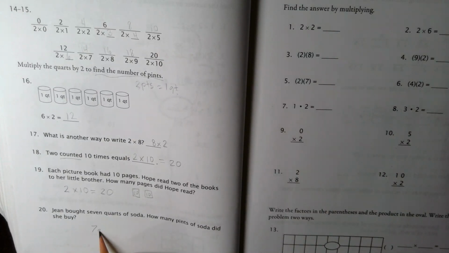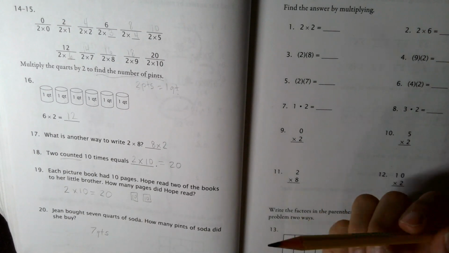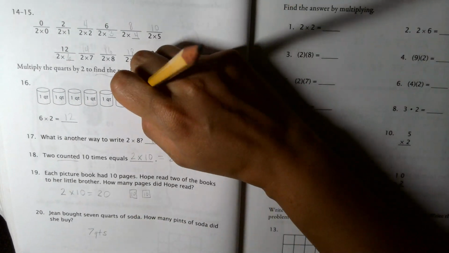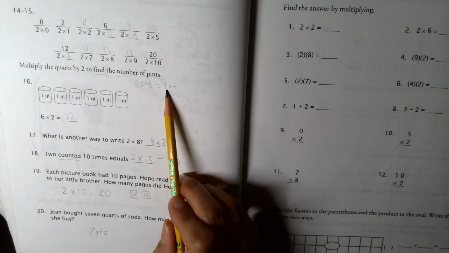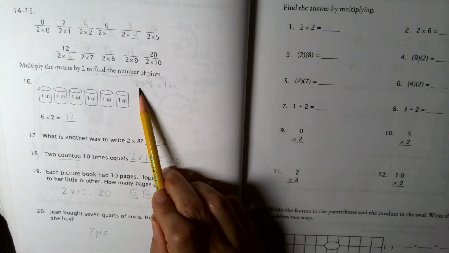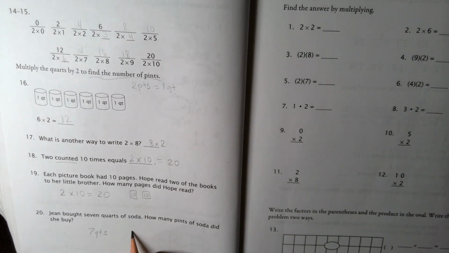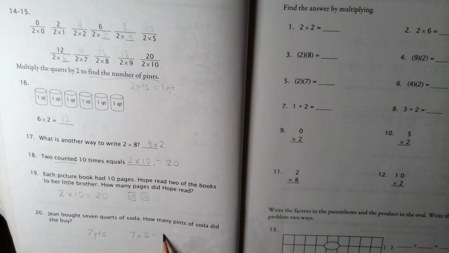Since we know that we have 7 quarts of soda, but we need them in pints, what did we say before? We said 2 pints equal 1 quart. So in order to change these from quarts into pints, with this knowledge we know that we have to multiply by 2, because each quart equals 2 pints. So we have 7 quarts, we multiply them by 2, and that gives us 14.